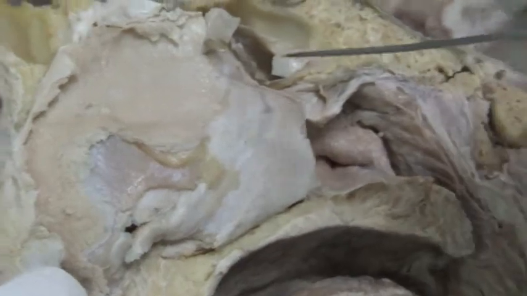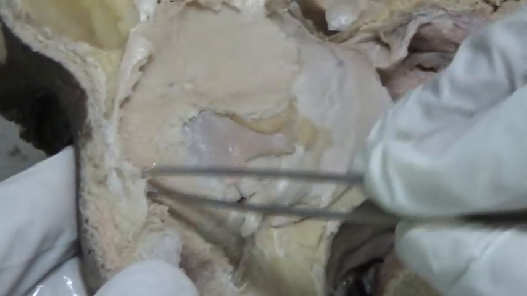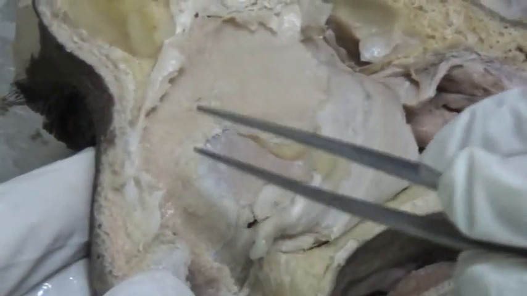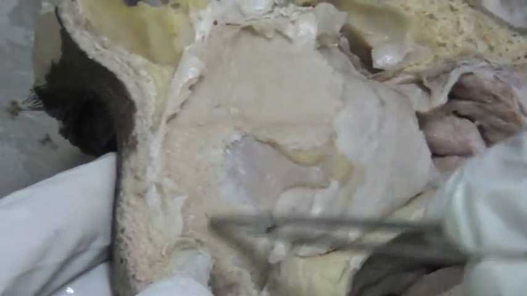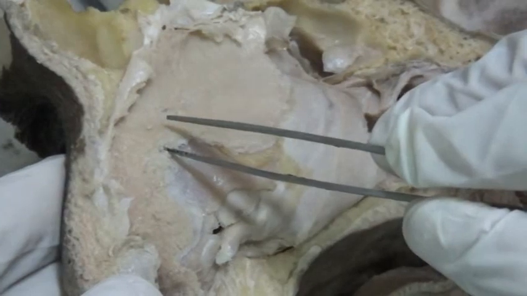The second one is deviated nasal septum. So this is your septum. The most common cause of deviated nasal septum is developmental error or trauma. A deviated nasal septum is very common and it causes nasal obstruction.